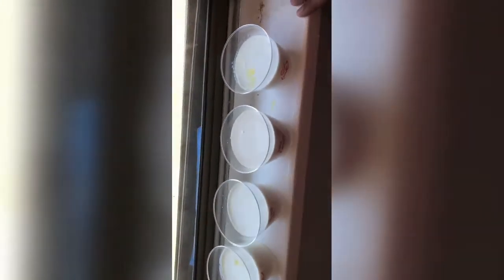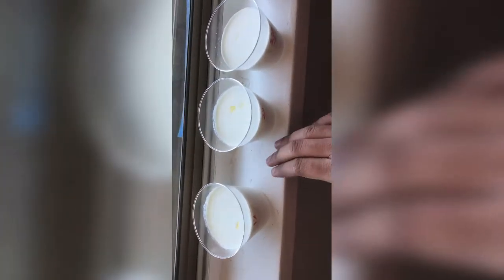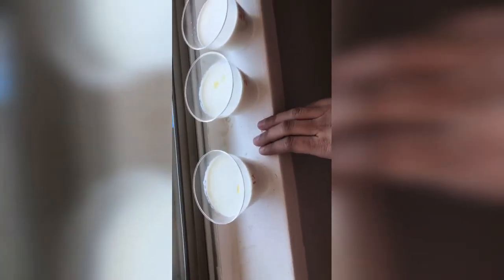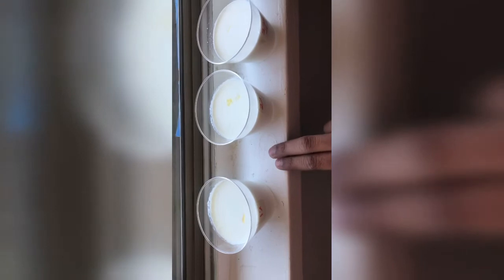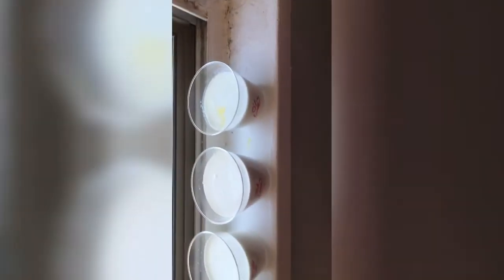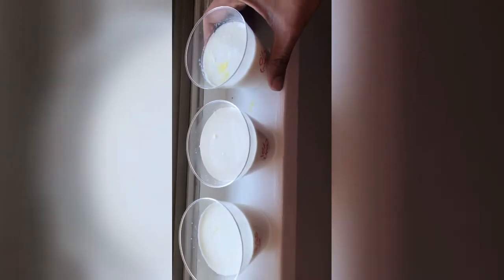By comparing all the observations of independent as well as dependent factors, we can conclude our trial 2 experiment: the sample containing high milk fat content is very rich in flavor, texture, as well as viscosity, whereas the lowest milk fat content is not as viscous, and not as good in texture as well as flavor. So we can conclude our experiment by saying that high milk fat content gives us very good results for yogurt.